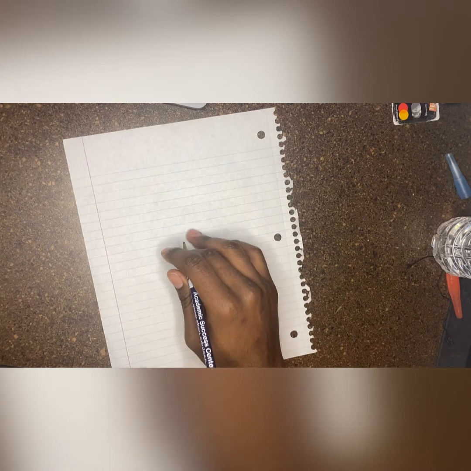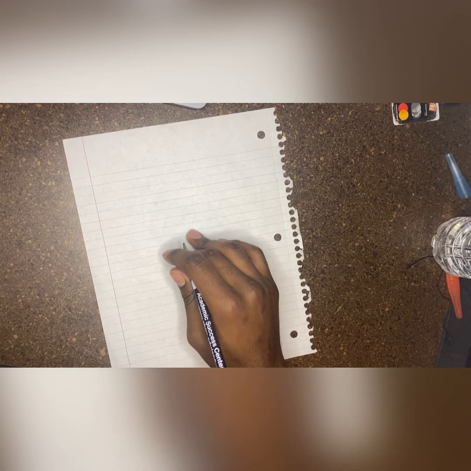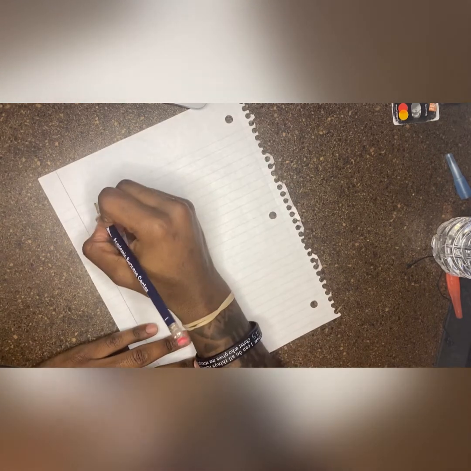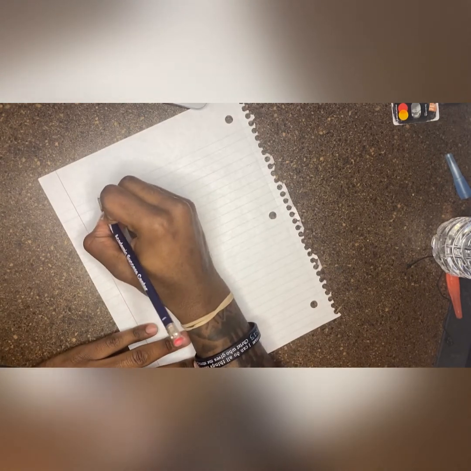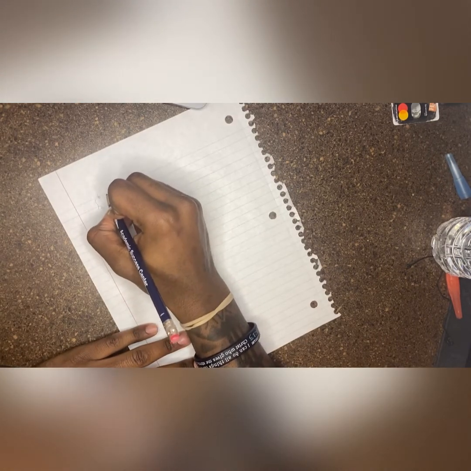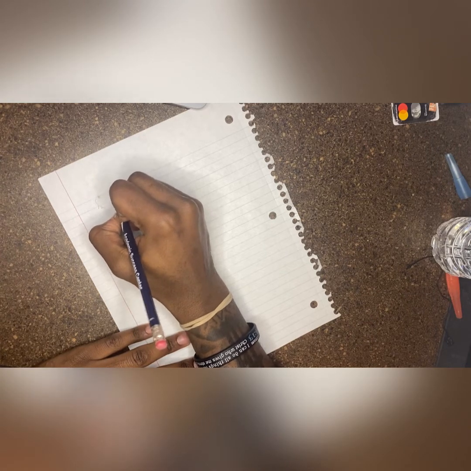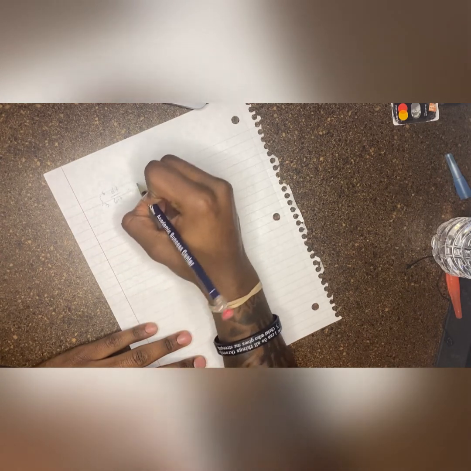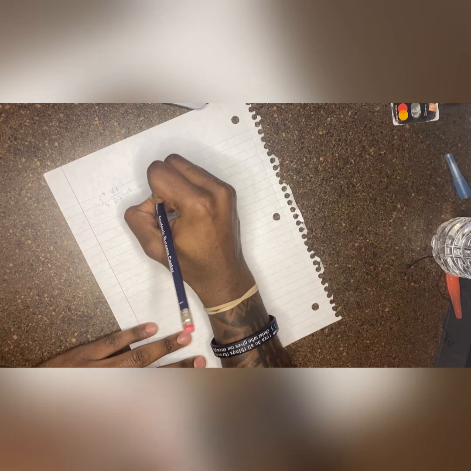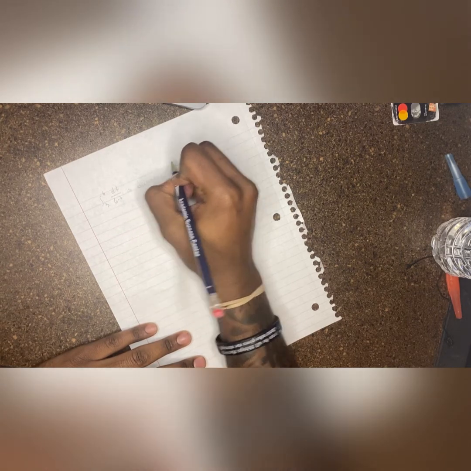Okay, so now we're going to dive into improper integrals. So we're going to determine whether the integral from 3 to 6 of dt over 6 minus t is divergent or convergent.